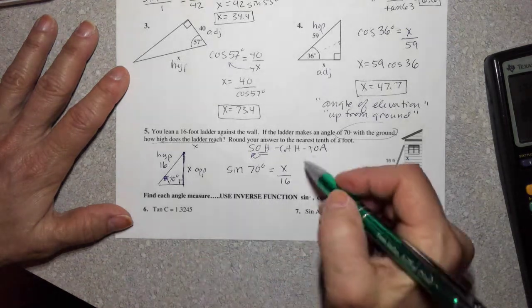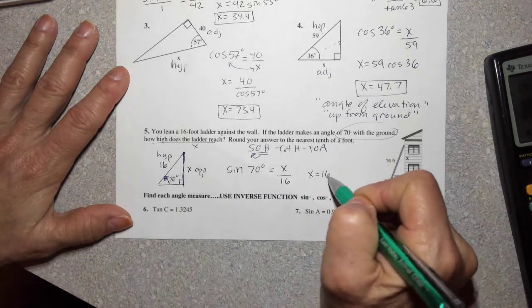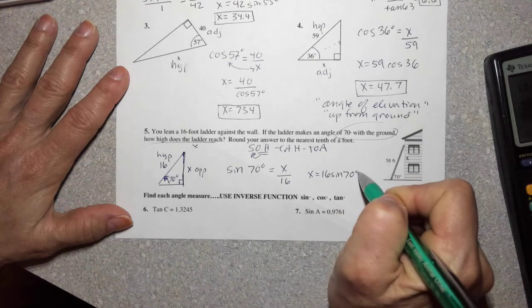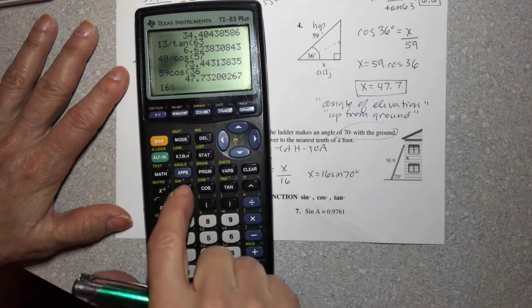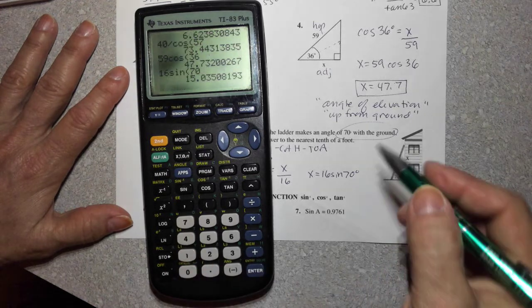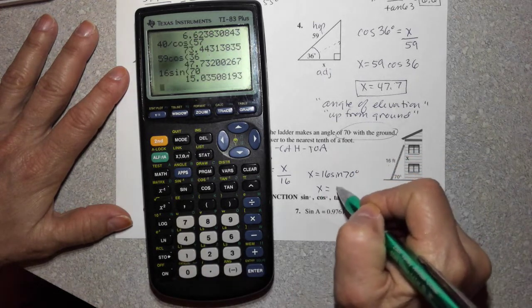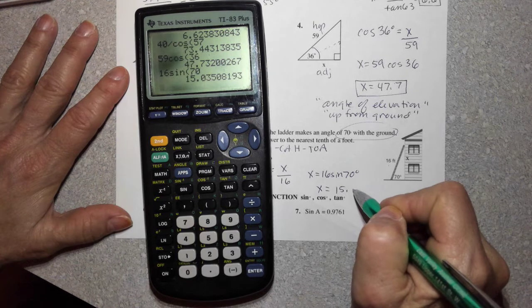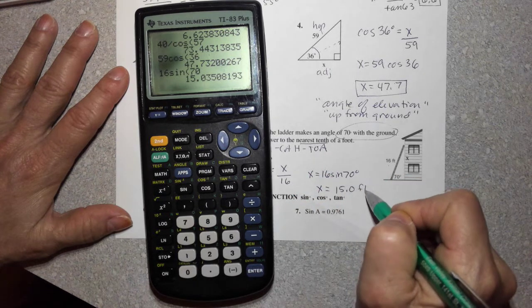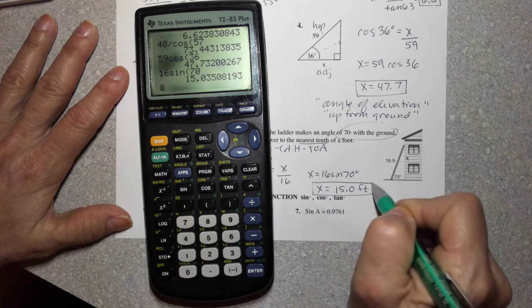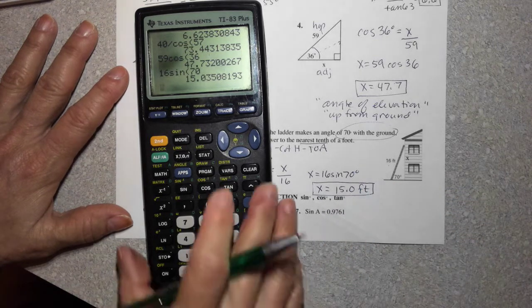I'd bring that up, and x will be 16 times the sine of 70 degrees. And you guys probably already know what that is, but I have to do it on my calculator because you guys are smarter than me. So that means it reaches up about 15.0, it says nearest tenth, so 15.0 feet, because it's a word problem, and I like to get full credit by having the label there.